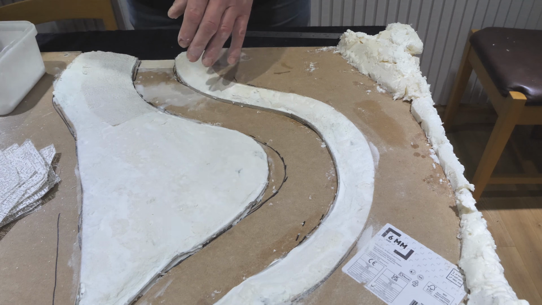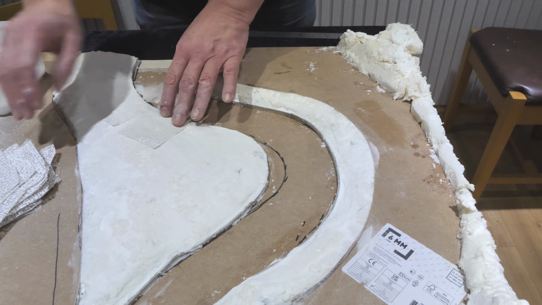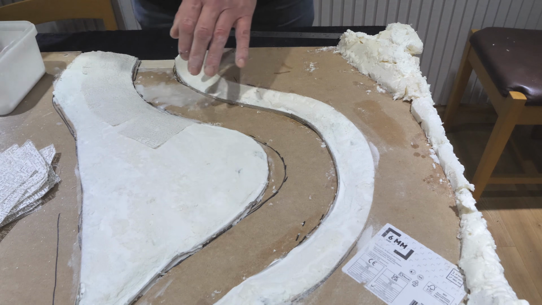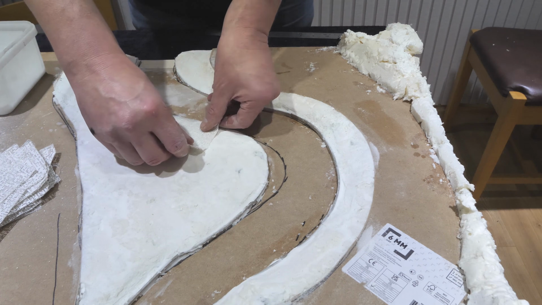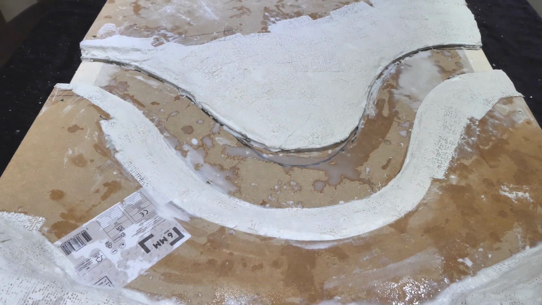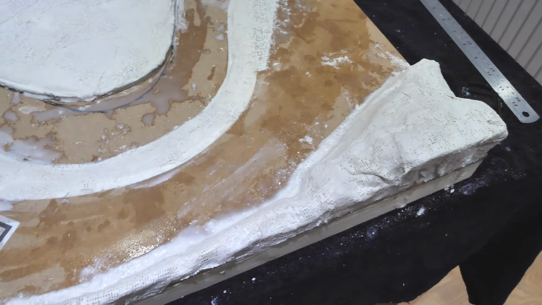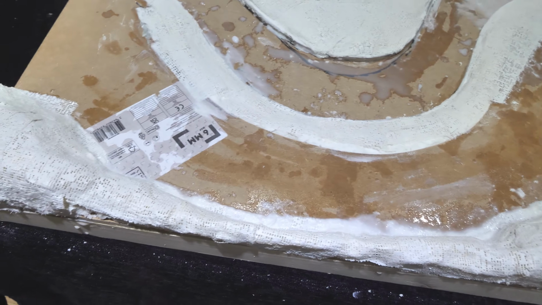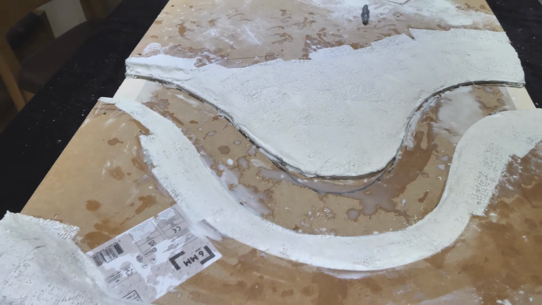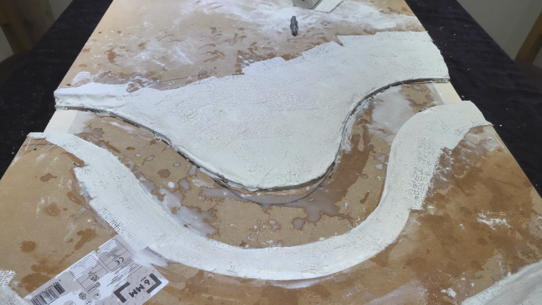So I'm going to get this over all of the layout now. Don't think you need to watch every single piece going down. So we'll come back once I've got all this done. Now I've got that all covered. So I've covered all this part of the scenic with the plaster cloth. Just need to let this dry now. That's going to take a couple of hours. And then I just need to get some paint on here before I put the track down.